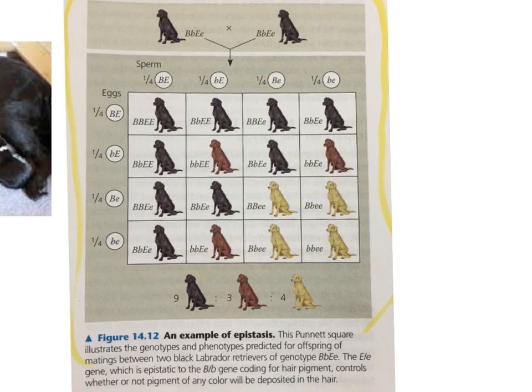And so there's a second gene in this case, which is designated by the letter E, which comes into play. So if we look at two black labs that have puppies, and again, we'll look at the sperm on the top of this Punnett square and the eggs along the side. So sperm from the male parent designated on the top, eggs from the female parent here on the side.